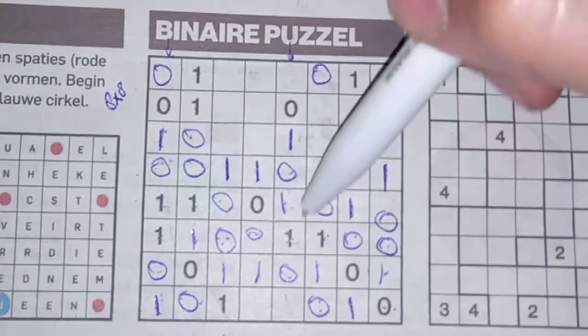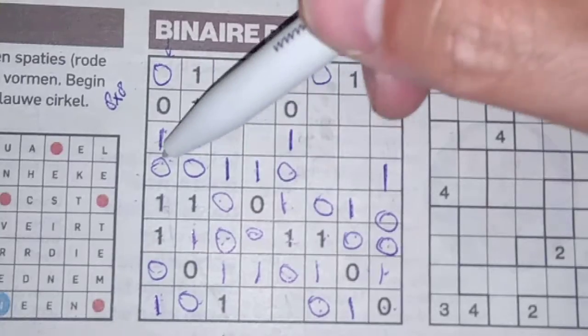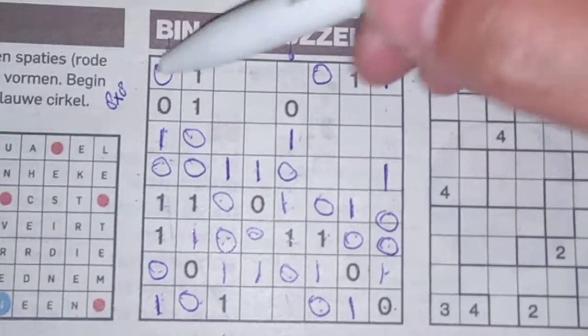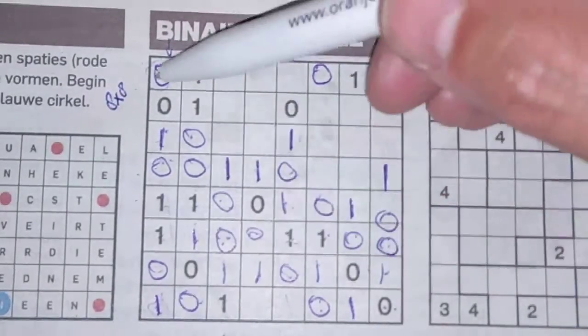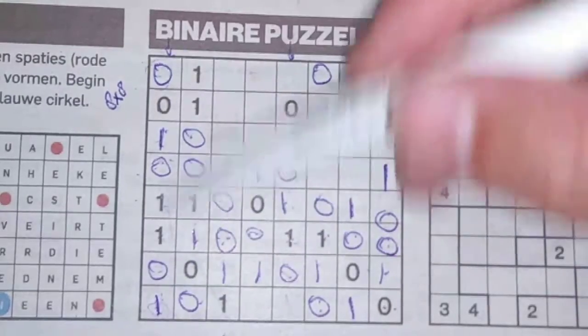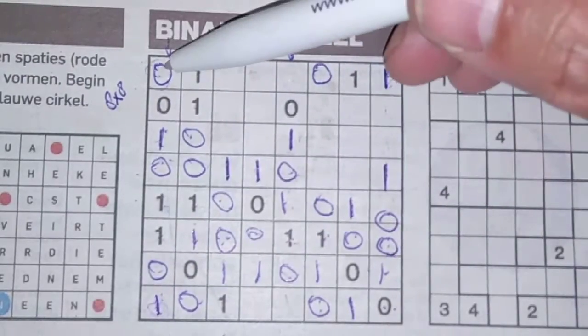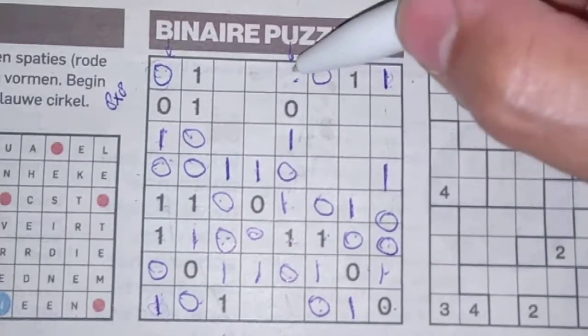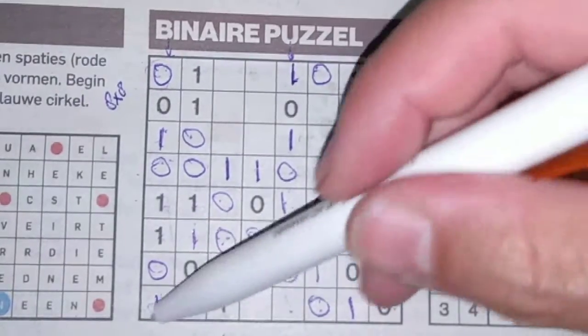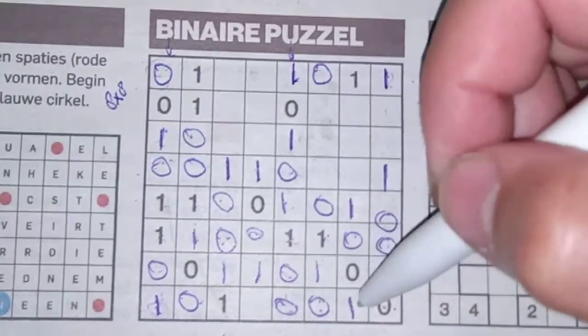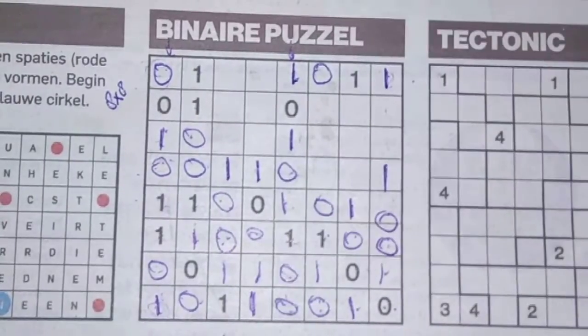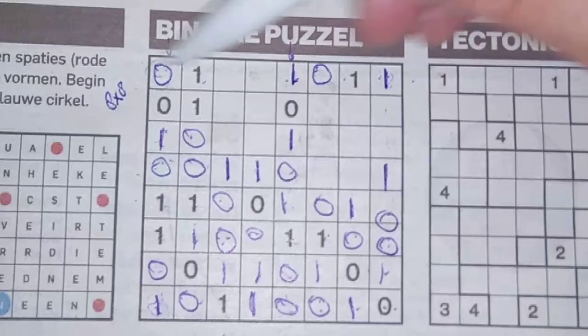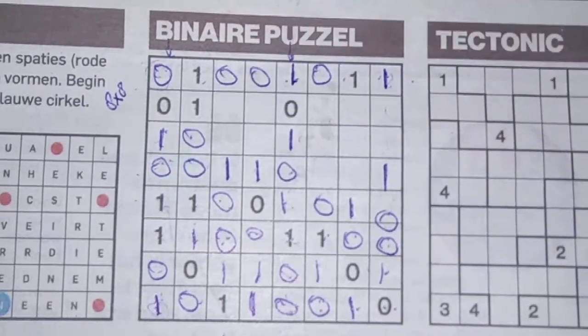Now I can compare. Those are the same except these 2 at the end and the beginning. So this digit should be a 1 and this digit should be a 0. Double 0 here and 1 there and 1 there. 1, 2, 3, 4, 4 1s, so the rest are 0s.